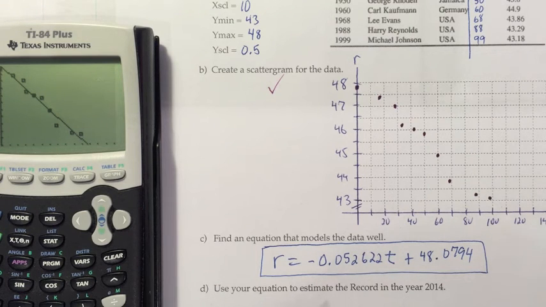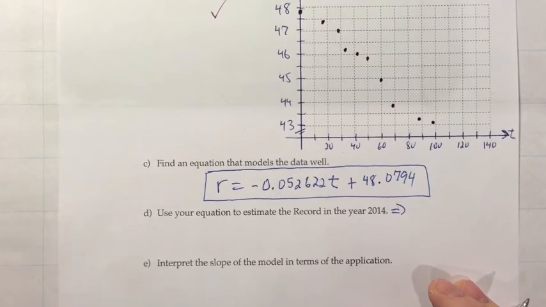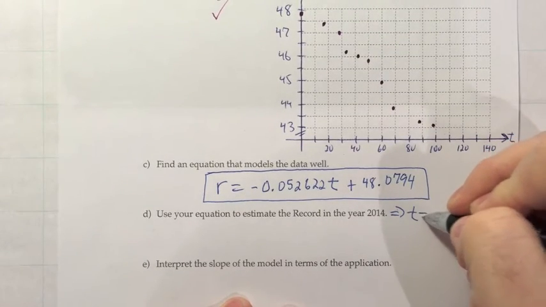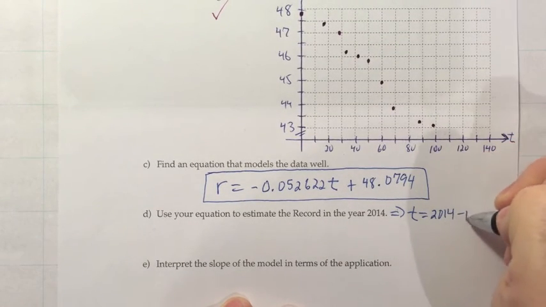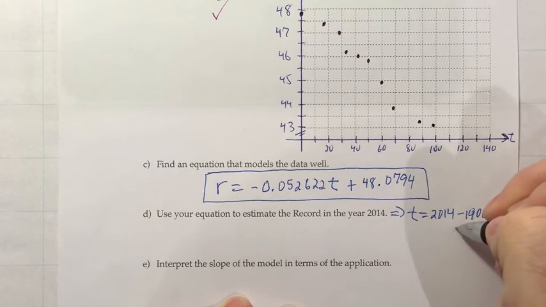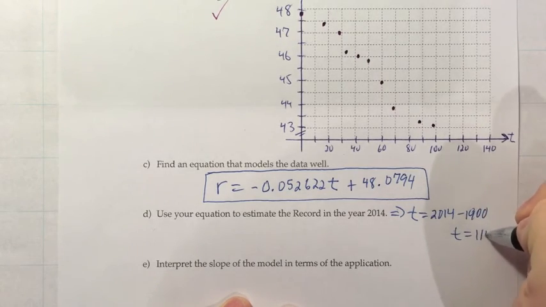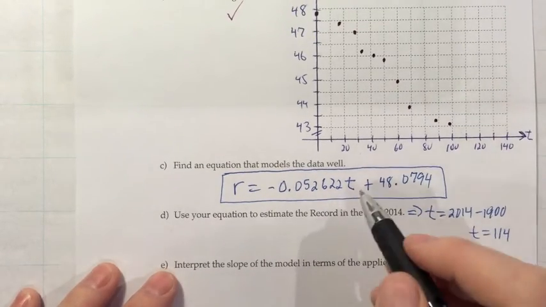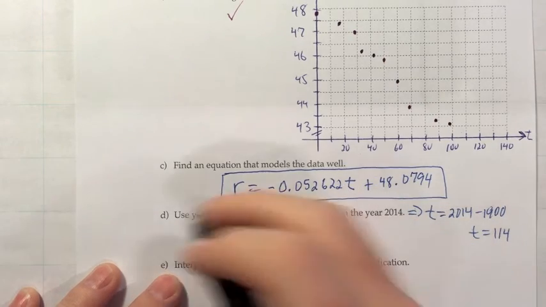Alright, so use your equation to estimate the record in the year 2014. So the first thing I'd want to do is think about t. If the year is 2014, then t is 2014 minus 1900. So t is 114. So then I'd want to plug that in for t right here.